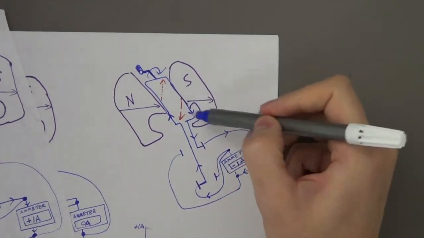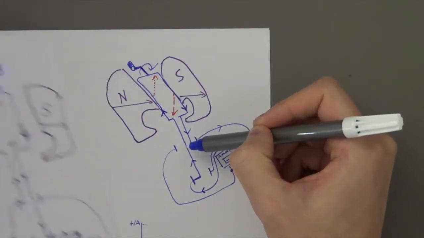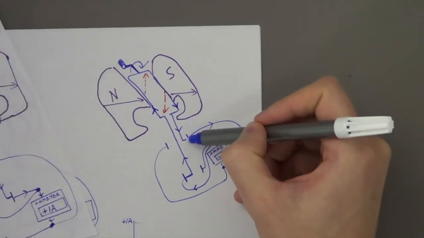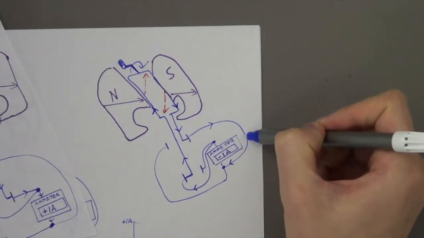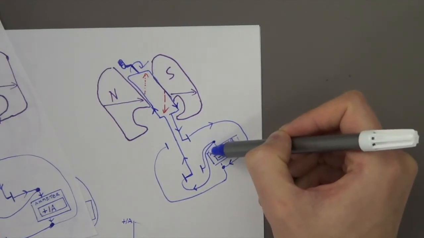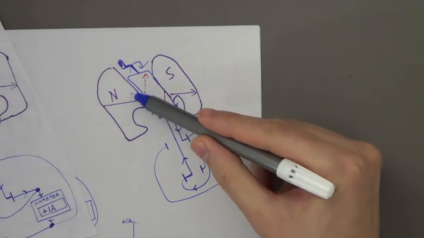Let's follow it through. Current goes around there. Notice from the first time, this wasn't connected, but this time the current goes through here, down this bit of wire, connects to the bottom of the ammeter, goes through it, and passes through this wire, which goes through the rest of this circuit.